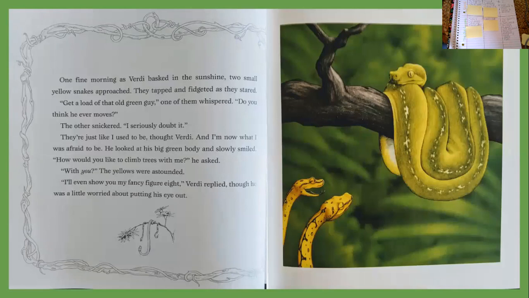One fine morning, as Verdi basked in the sunshine, two small yellow snakes approached. They tapped and fidgeted as they stared. "Get a load of that old green guy," one of them whispered. "Do you think he ever moves?" The other snickered. "I seriously doubt it." "They're just like I used to be," thought Verdi, "and I'm now what I was afraid to be." He looked at his big green body and slowly smiled. "How would you like to climb trees with me?" he asked. "With you?" The yellows were astounded. "I'll even show you my fancy figure 8," Verdi replied, though he was a little worried about putting an eye out.